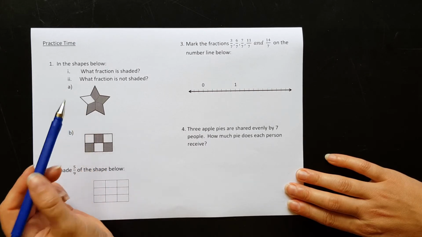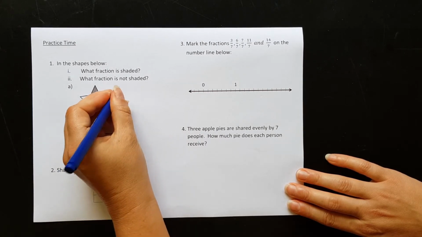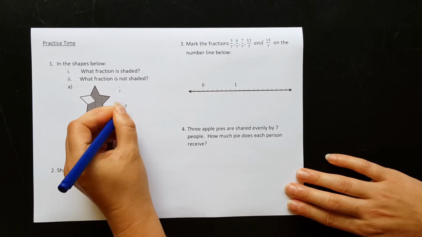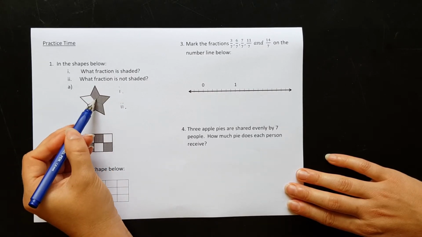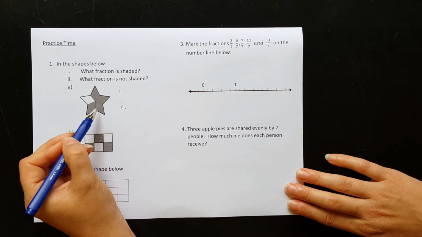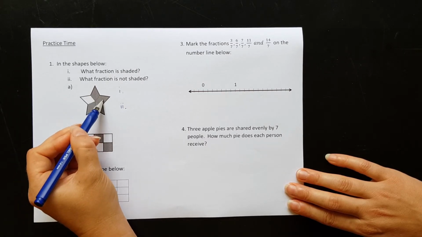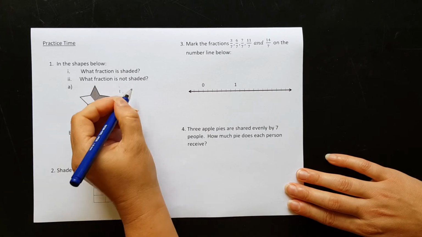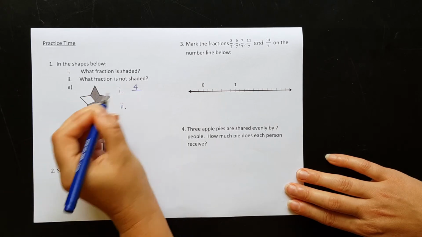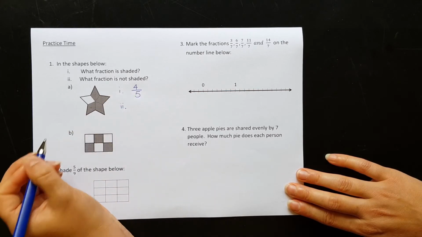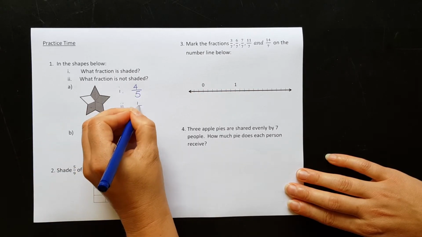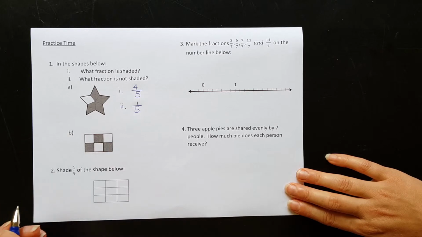In the shape below, what fraction is shaded? So part 1 and part 2 over here. What fraction is shaded? Well, they've got like these little diamond shapes in here. So we've got 1, 2, 3, 4 that are shaded out of 1, 2, 3, 4, 5. 4 out of 5 are shaded. That leaves just the 1 out of 5 that is not shaded.